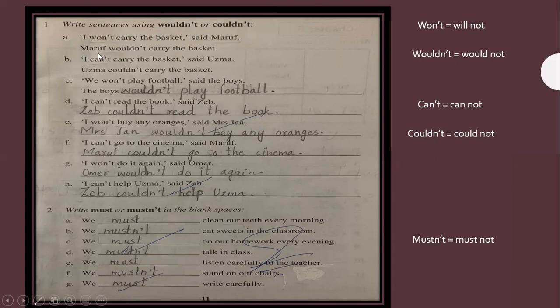Change it like this. Maruf wouldn't carry the basket. This is a simple sentence, not direct speech. What is the meaning of wouldn't? Wouldn't means would not. When here is won't, we write wouldn't carry the basket.